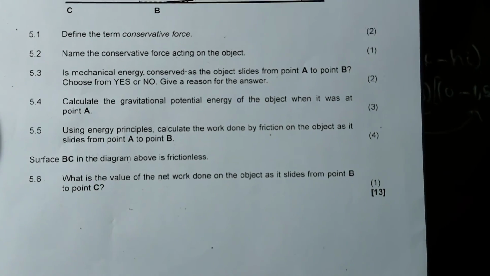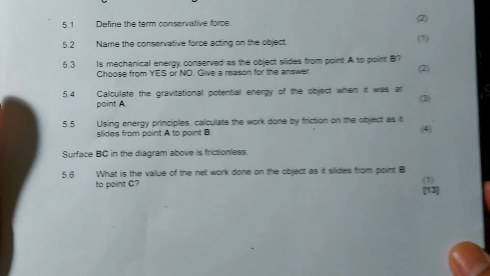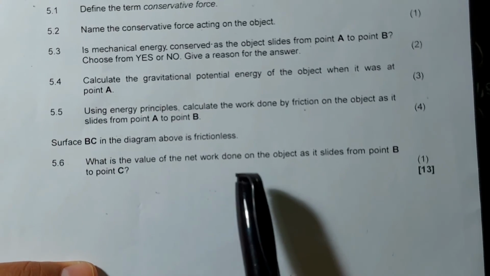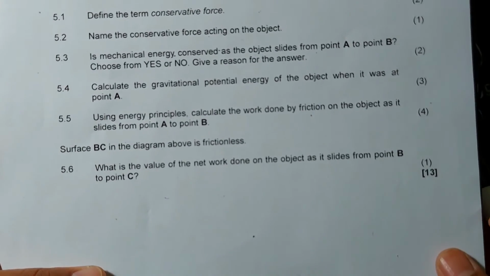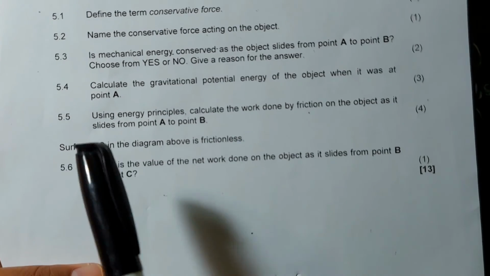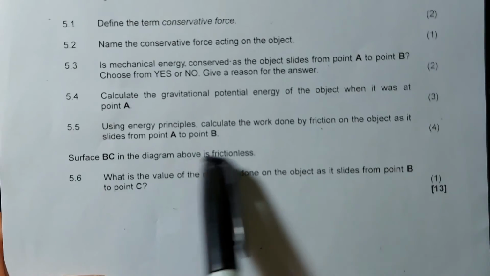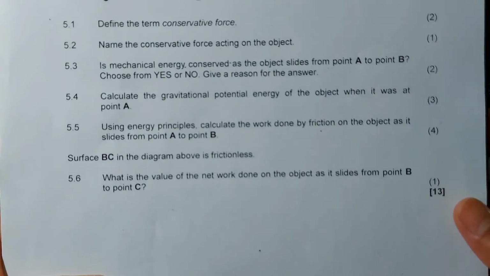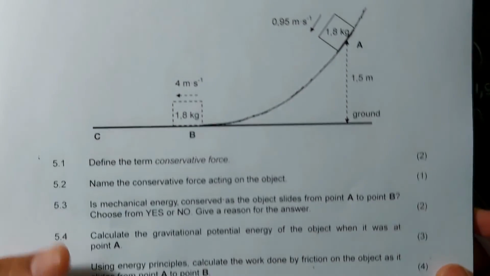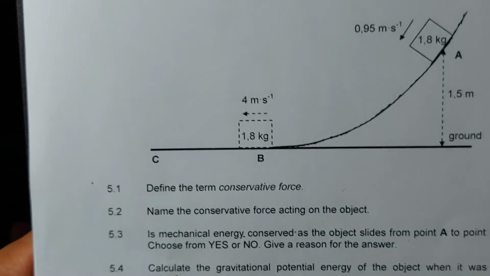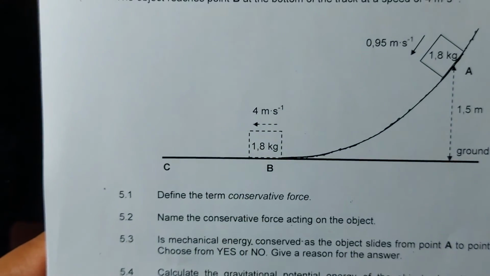Now this final question over here is very interesting. It says, what is the value of the net work done on the object as it slides from point B to point C? And it says here that surface BC is frictionless. Always be careful for these in-between clues that they give you in between the questions. So let's look at what's happening here. This is actually very interesting because it's a Newton's first law principle.